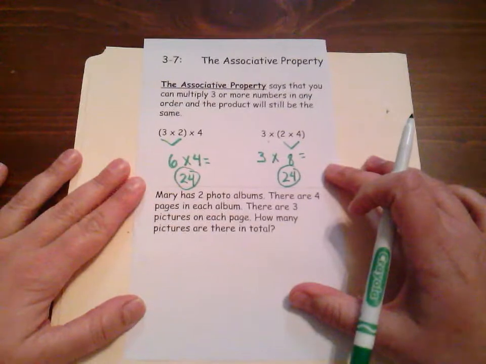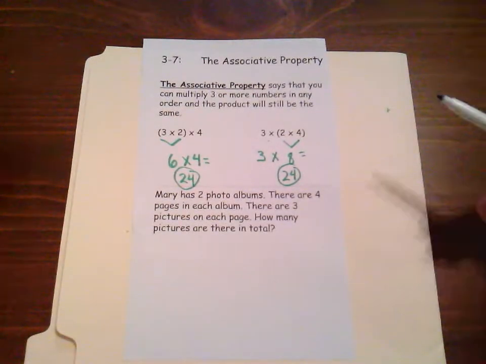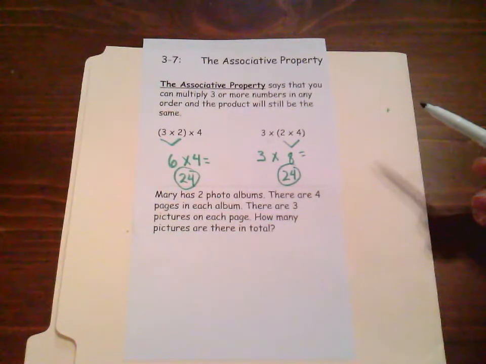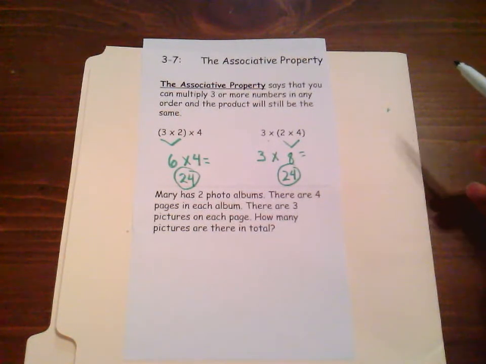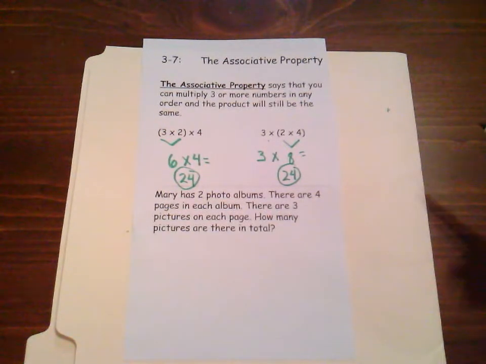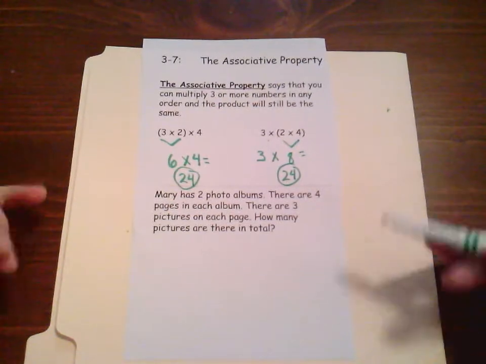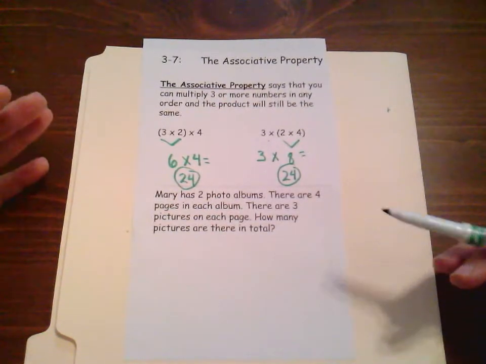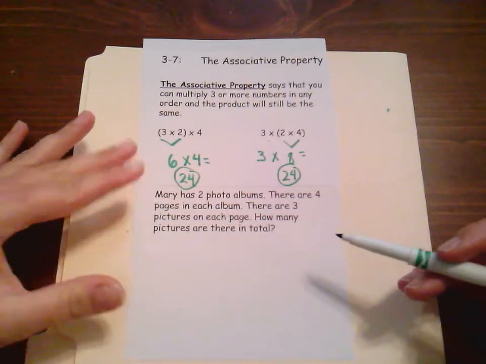Let's try this out as a word problem. So let's read this together. Mary has 2 photo albums. There are 4 pages in each album, and there are 3 pictures on each page. How many pictures are there in total? Before we start, let's draw what this looks like so we can help understand what we're working with. Pictures are really useful when solving problems like this.